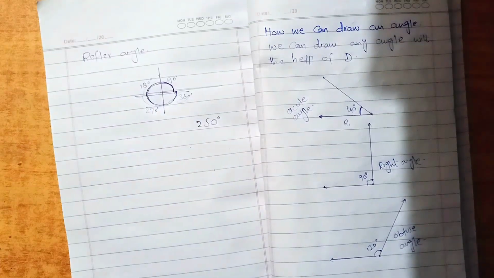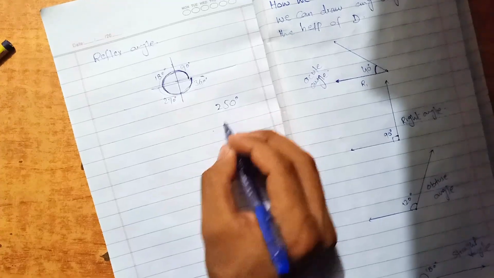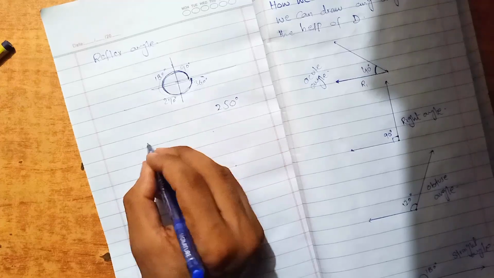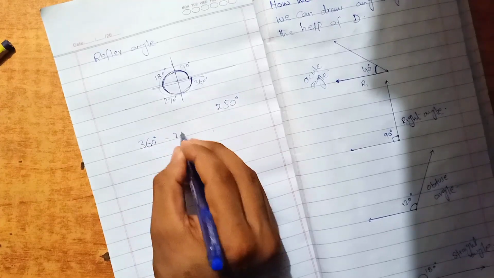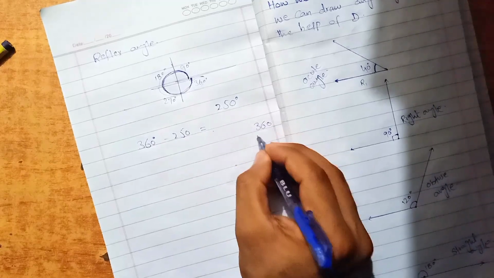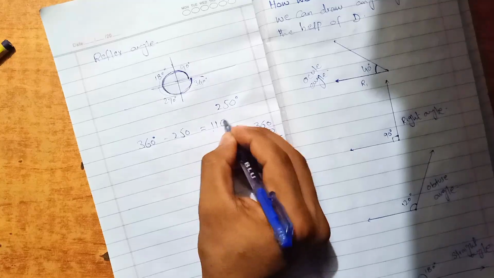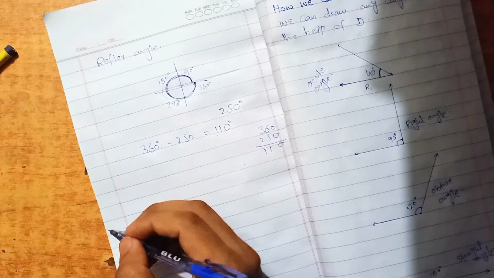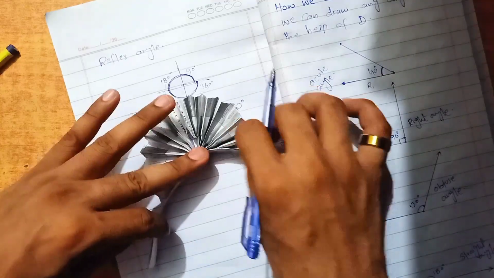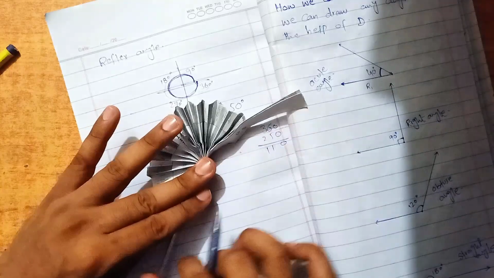To find the inner angle, I have to subtract 250 from 360. 360 degrees minus 250 degrees must be equal to 110. So if I am going to draw an angle of 250 degrees, with 250 on the outer side, I have to make the inner side angle equal to 110 degrees.